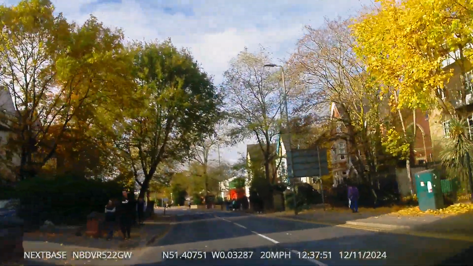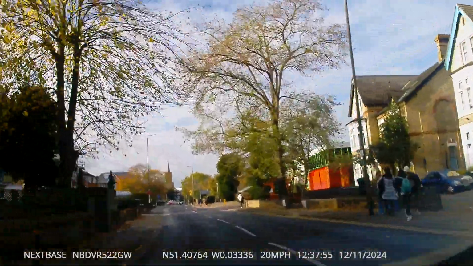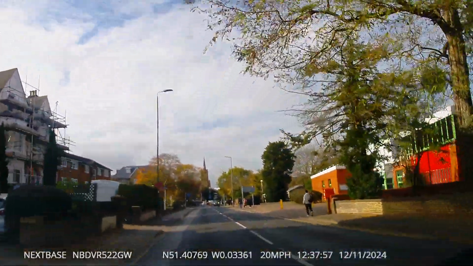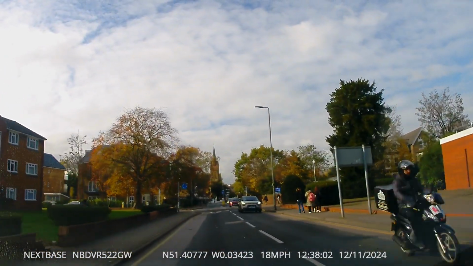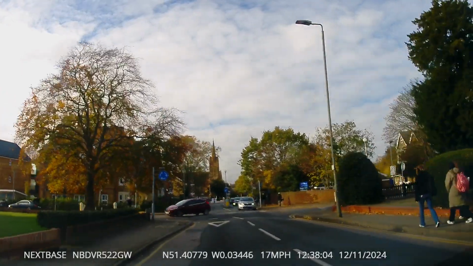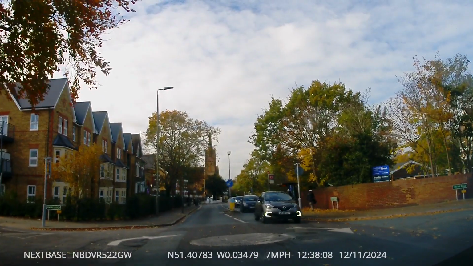So now I make progress. Now in the distance, you see the mini roundabout, what I said to you, and the warning sign of a roundabout. So I'm going to turn left. Check my mirrors now. Signal left. Position as I am. Reduce speed. Look to the right. Look to the left. There's pedestrians on my left.